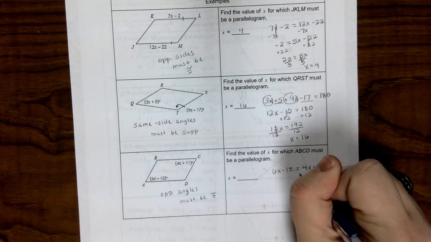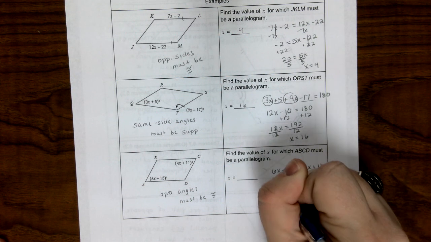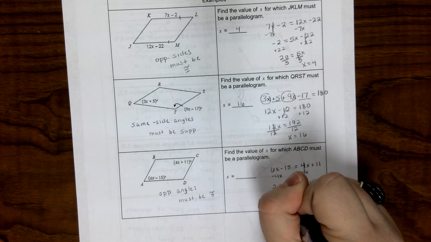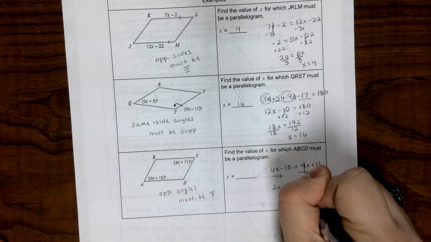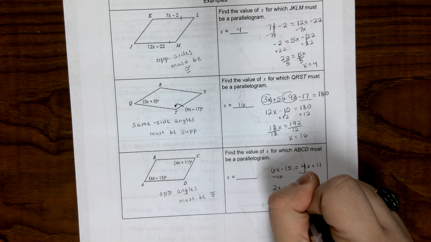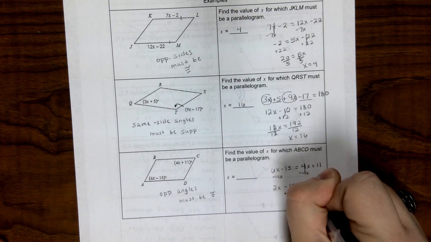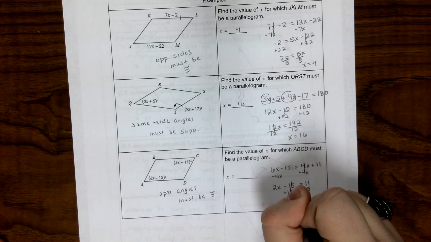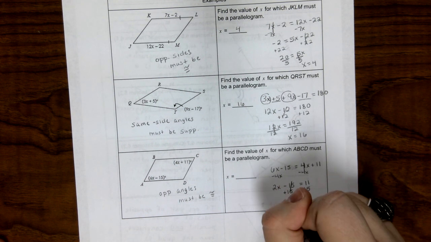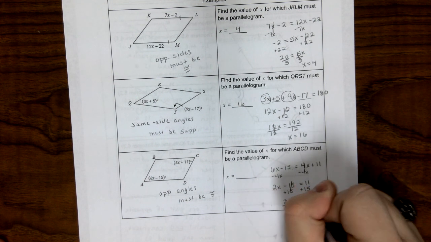We're going to solve. So move the smaller x. By 2.